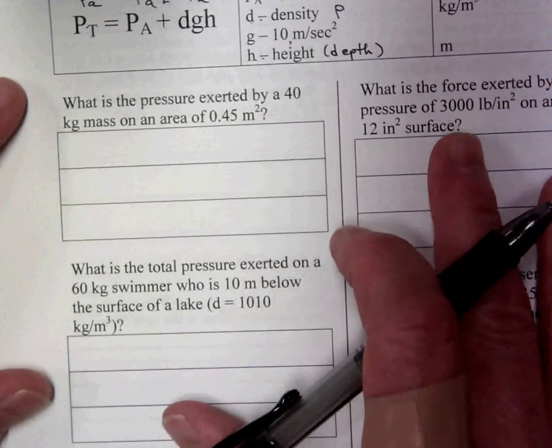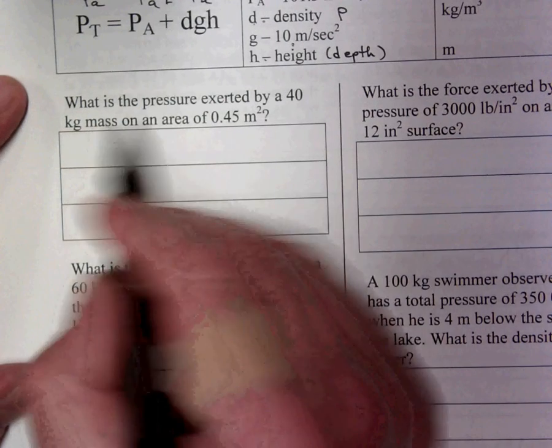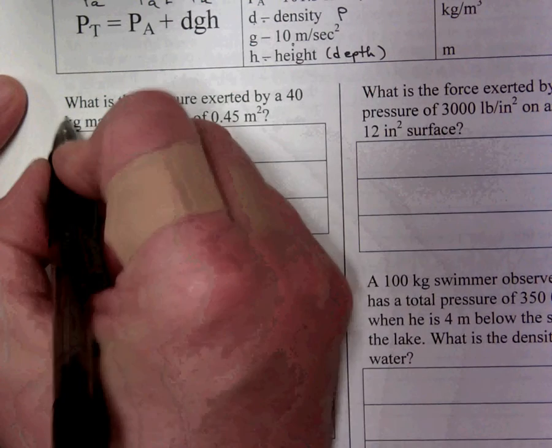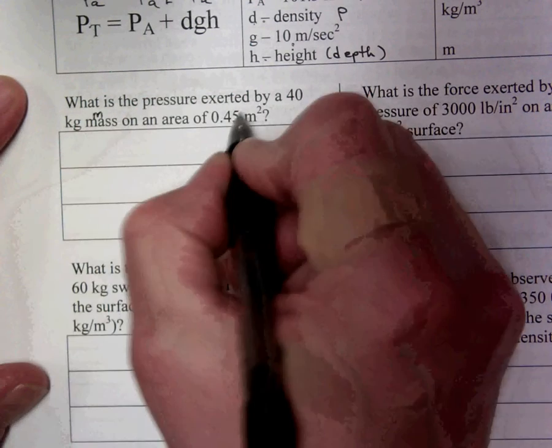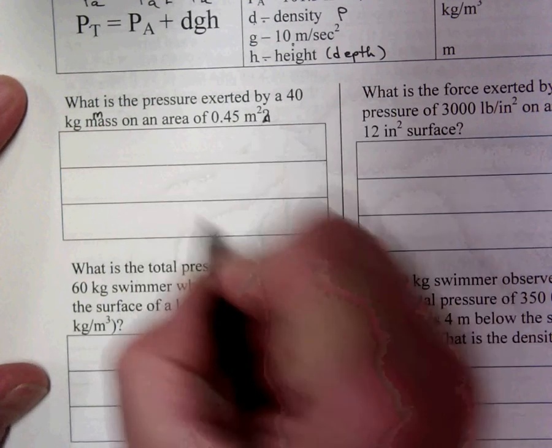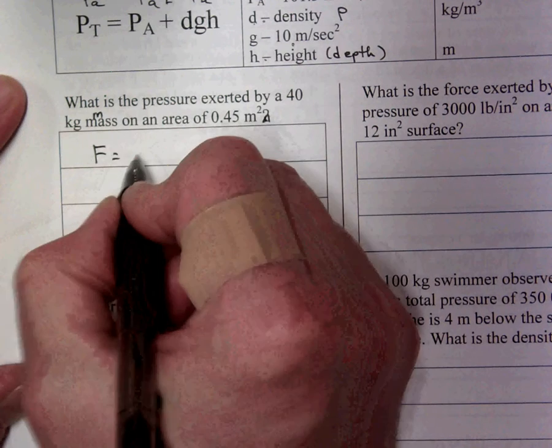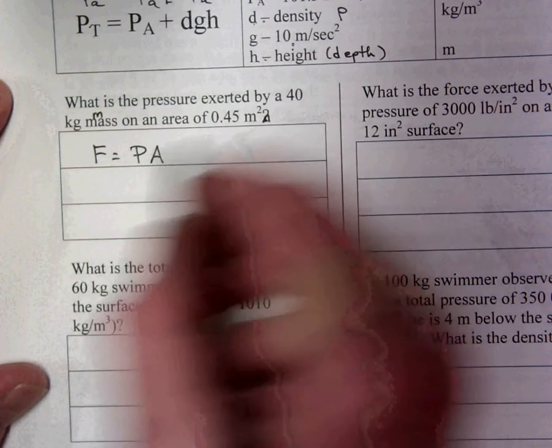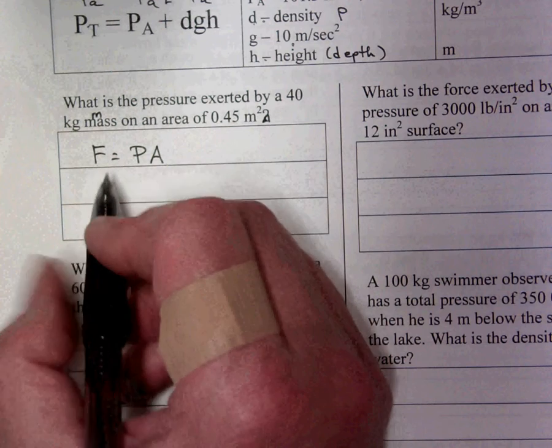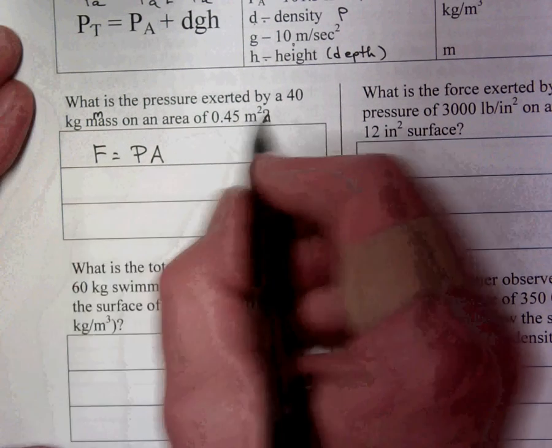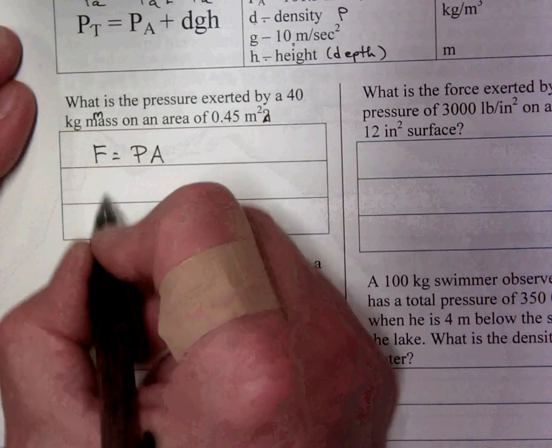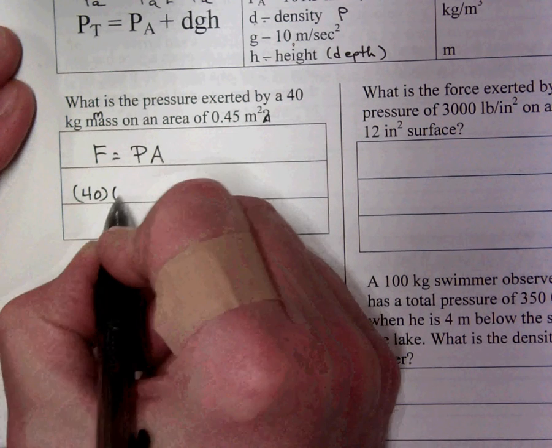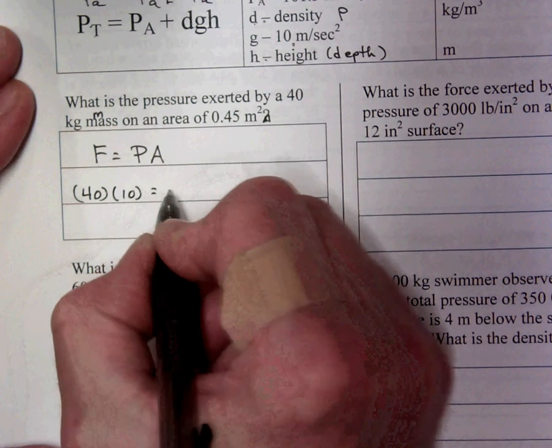So let's look at what we have today. It says, what is the pressure exerted by a 40 kilogram mass? Okay, there's a mass, and this is an area. We know that force is equal to pressure times area, so I have to go back to Newton. Remember, we have a mass, but I need a force. So I go 40, and you've got to get it to newtons, multiply it by 10.